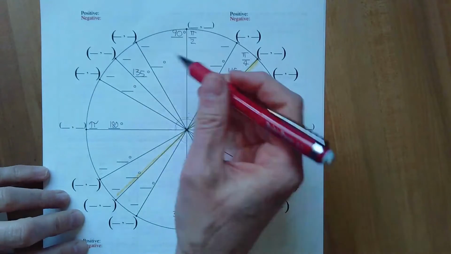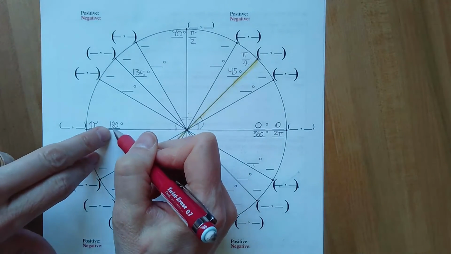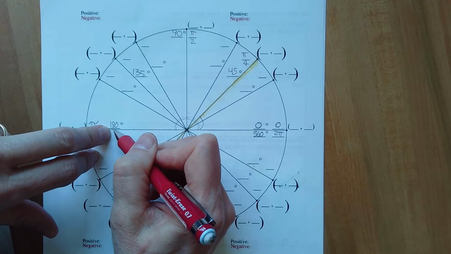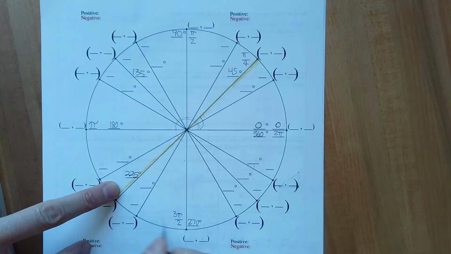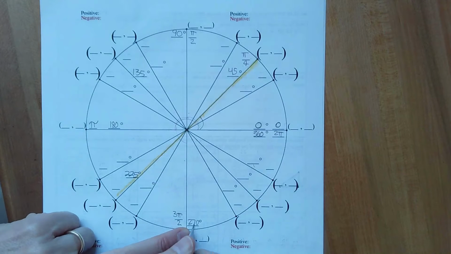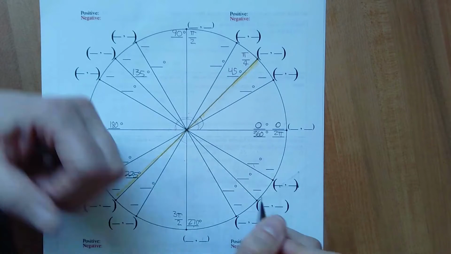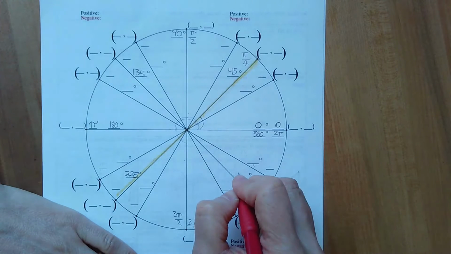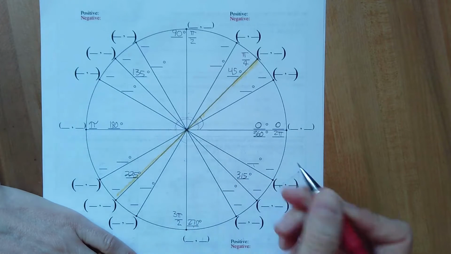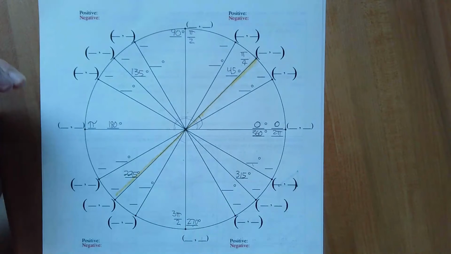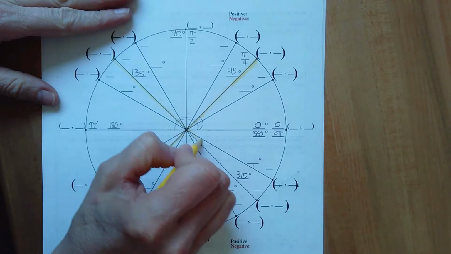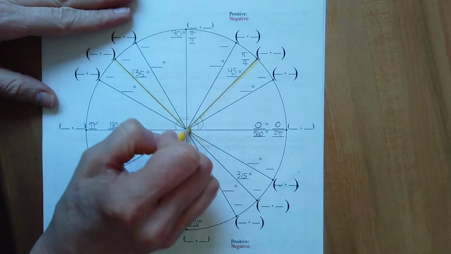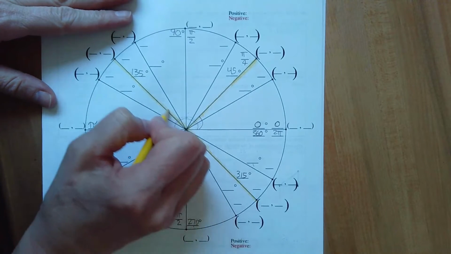All right. Add another 45. That would take me to 180. Another 45 would be 225. And another 45 would be 270. Another 45 would be 315. And a final 45 would take me all the way back up to 360. So I was going to just highlight these two right here.